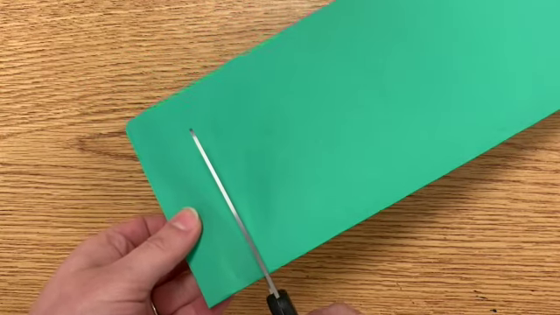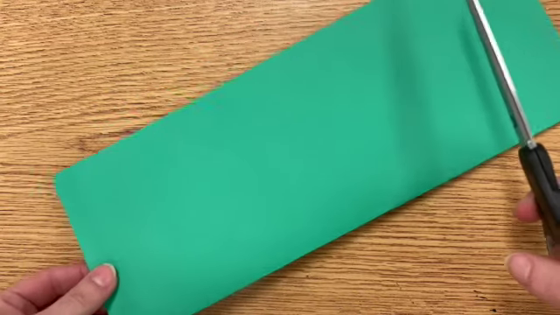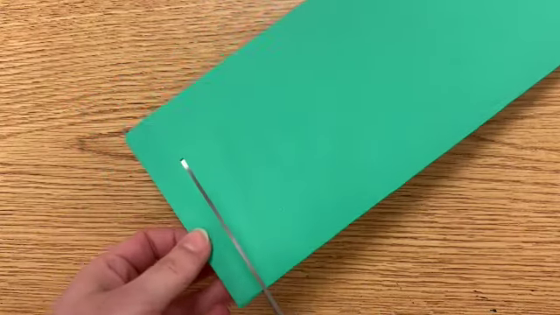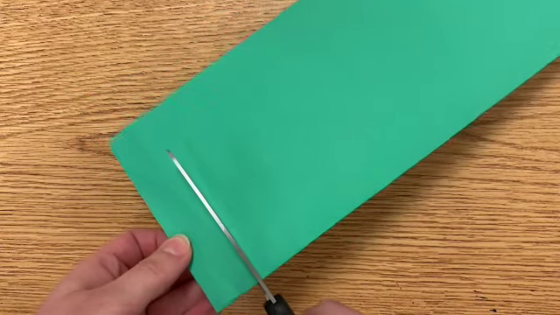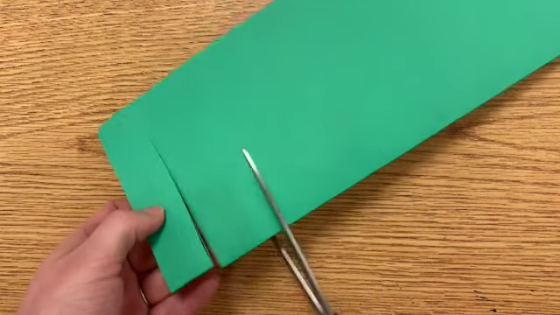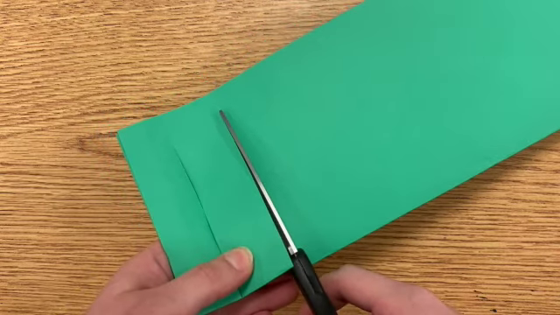You will start cutting as many slits as you want to include. Now, I wouldn't do like 100 little cuts on your paper because then you're going to have a lot of work to do with weaving. I would make them about an inch and a half wide. If you want to get a ruler and measure that for yourself, you absolutely can.